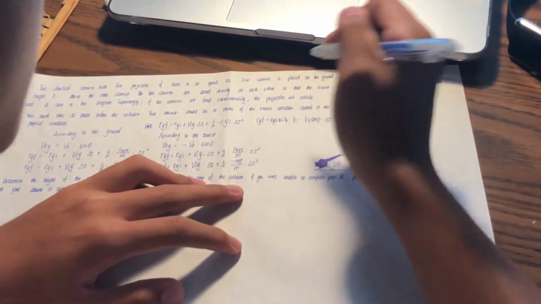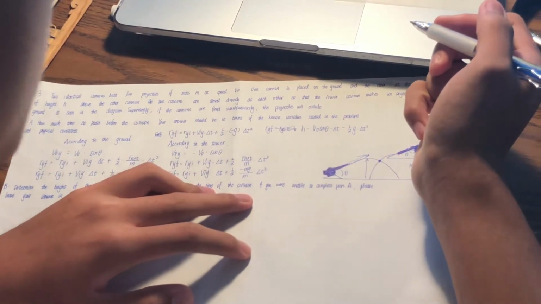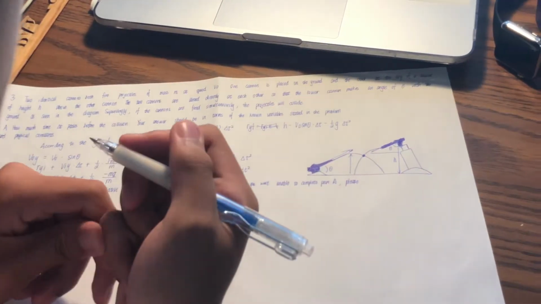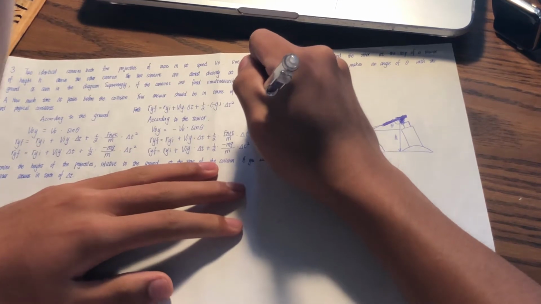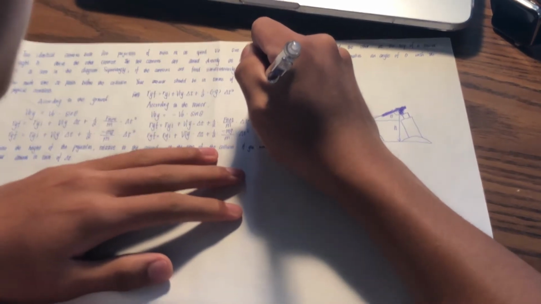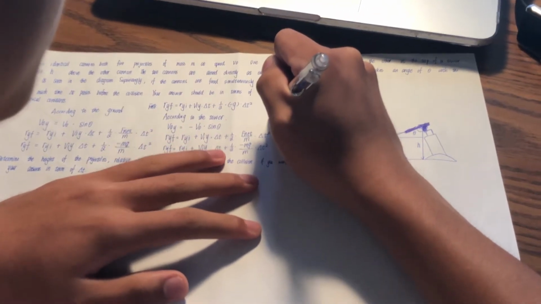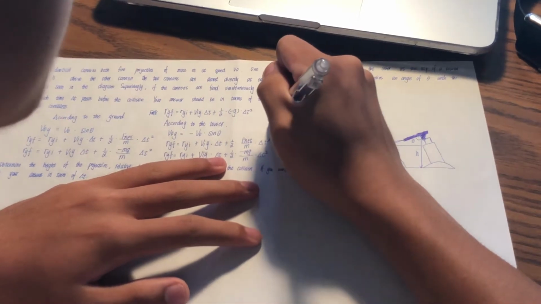And since in the two cases the y component is equal, we will put the two formulas together.